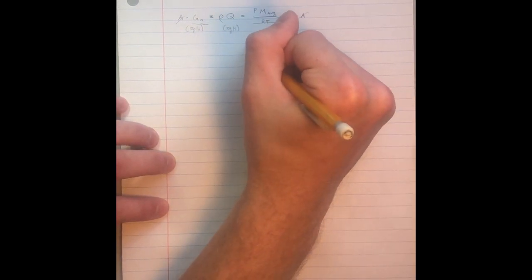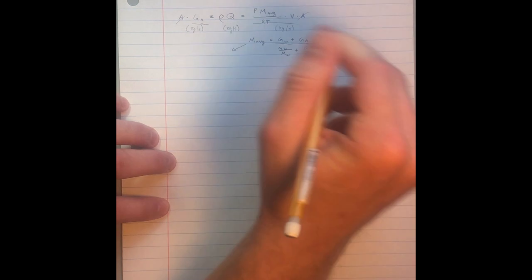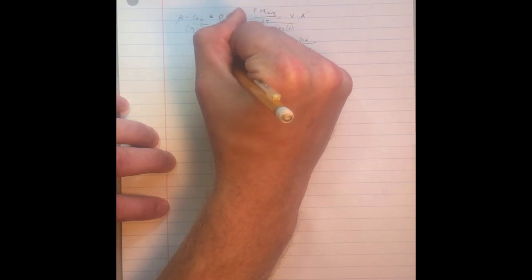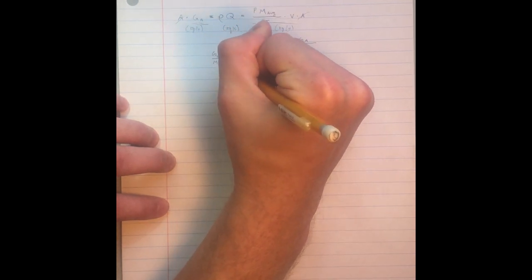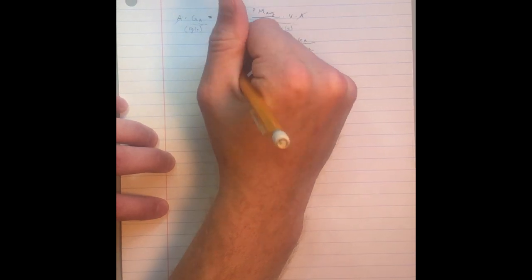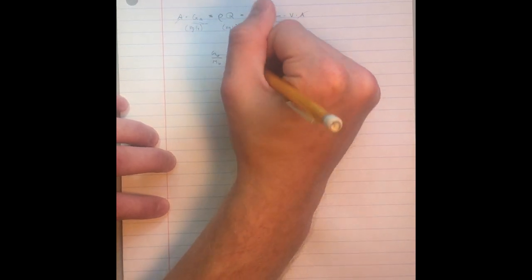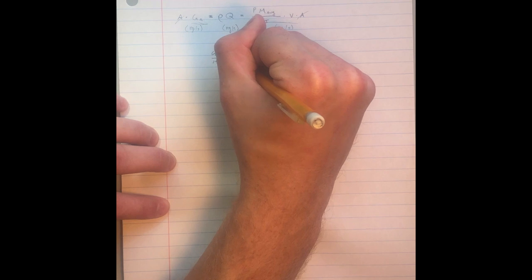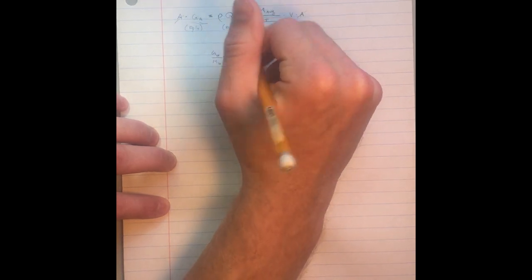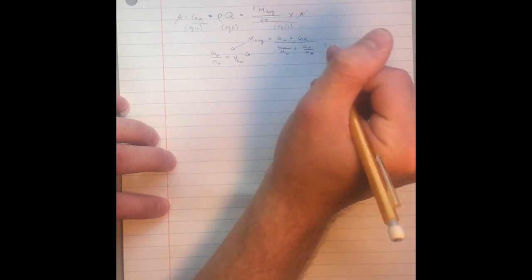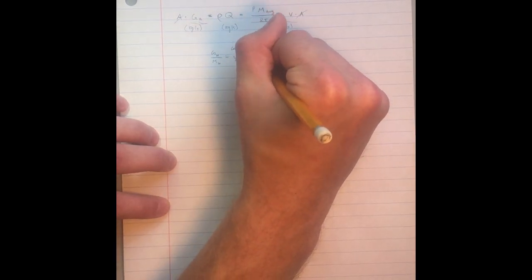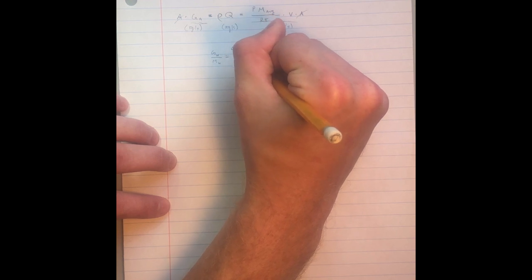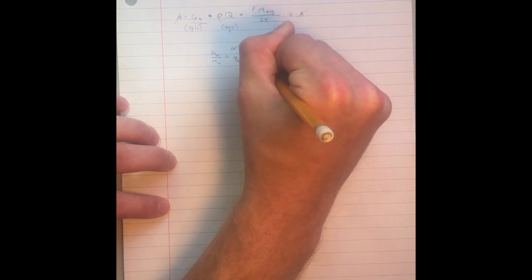And from this, we know that the flow rate of water in the vapor divided by the molecular weight of water, we can express as the mole fraction of water times the overall gaseous flow rate per area over the average molecular weight.